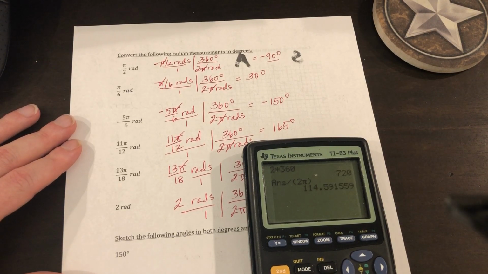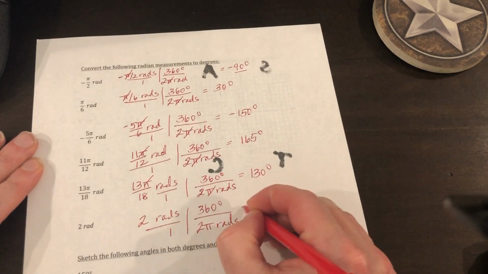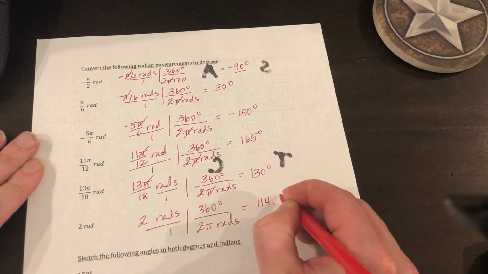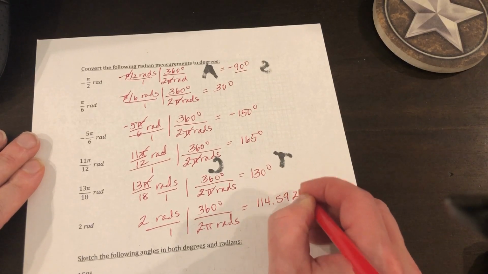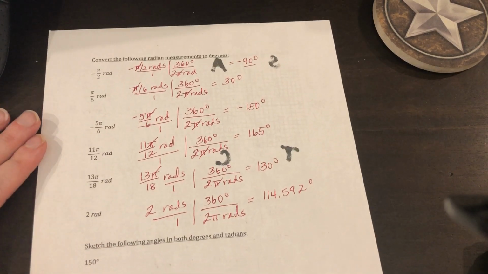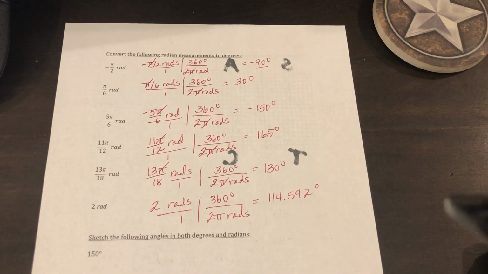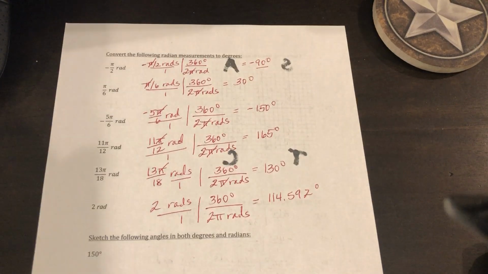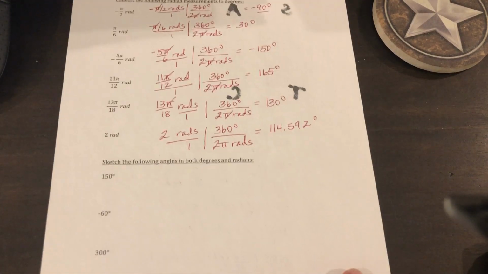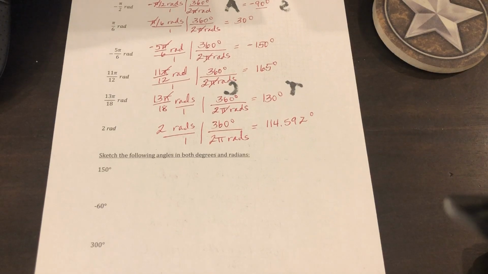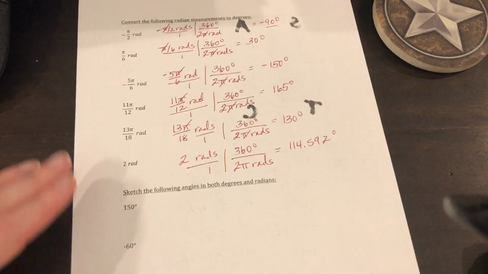Okay, so I get 114.592 degrees. Now, we're always going to go 3 decimal places in calculus, so you need to make sure that you are familiar with that. And you also need to make sure you show your setups just like I did. So if I do it one way, that's exactly how you need to do it.